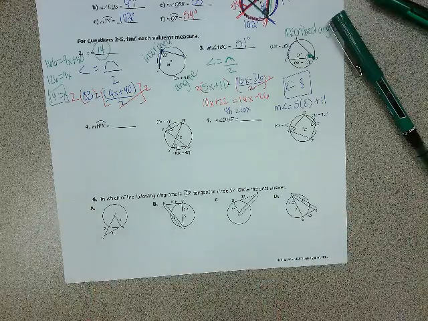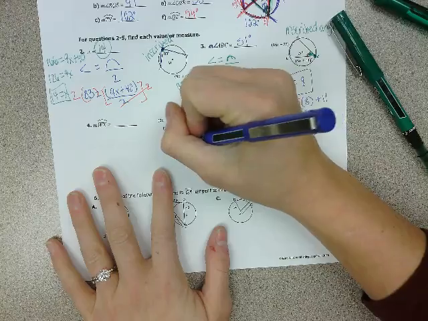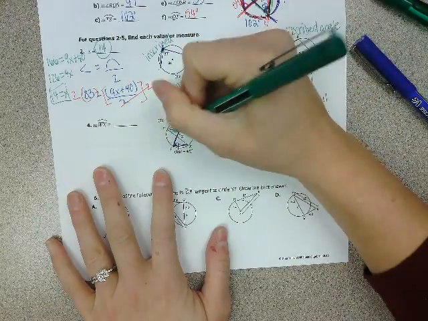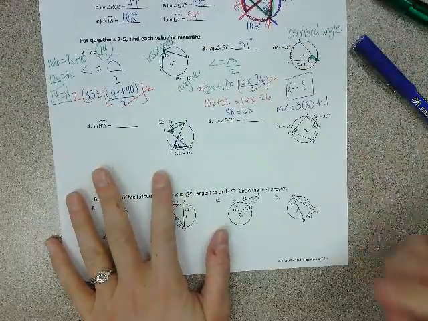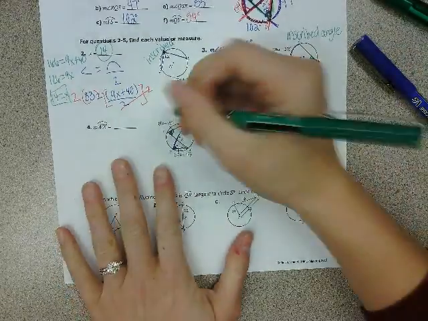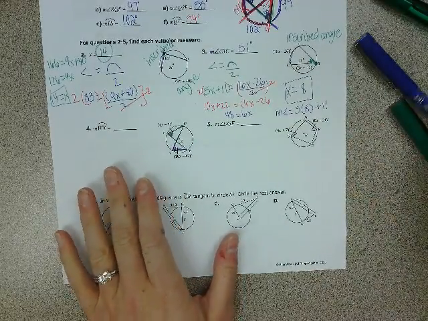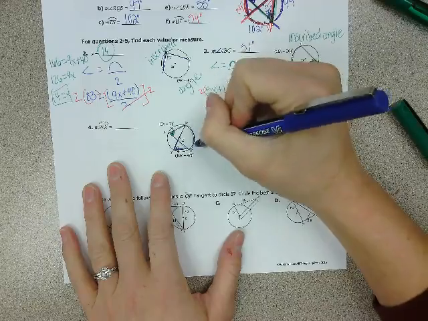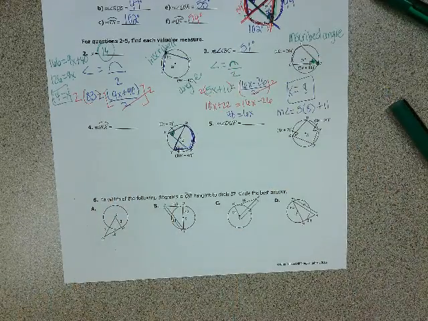All right. So if you look, both of these angles, what do they share? Right, they share this intercepted arc. Okay, they share this arc here. So what do we know about inscribed angles that share an arc?